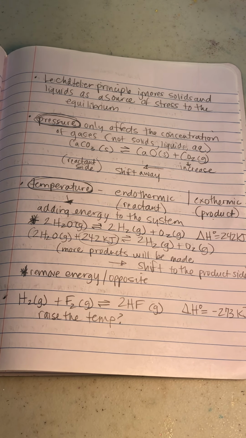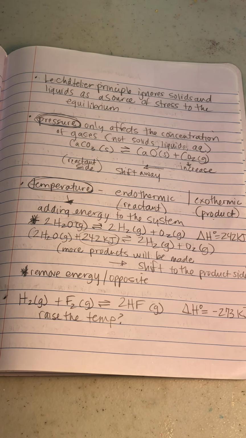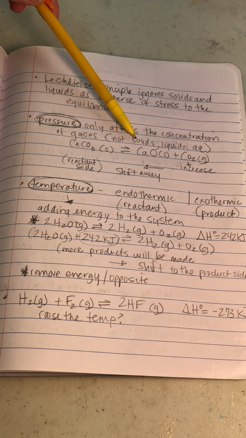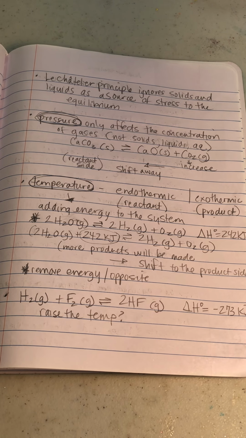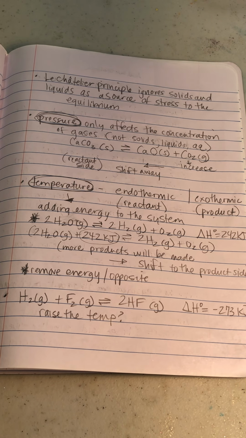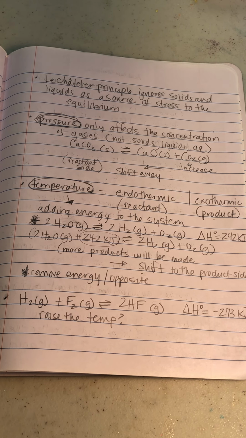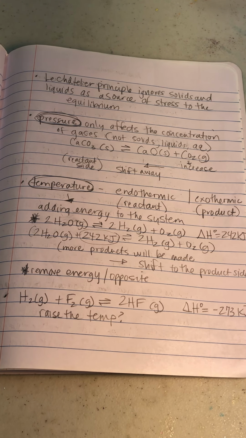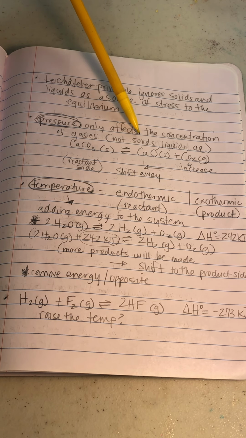Say I have in my chemical reaction a block of something that I'm going to react with something else. Adding a bunch of pressure to that block is not going to do anything. It's a solid. When you add pressure, it might crush it, but it's not going to change the concentration. It might speed up the reaction if I crush it into smaller pieces, but it's not going to give me more of a reaction. It's not going to make the reaction continue past that equilibrium point. So a solid's not going to do it.